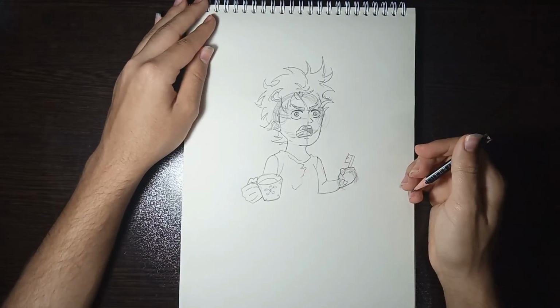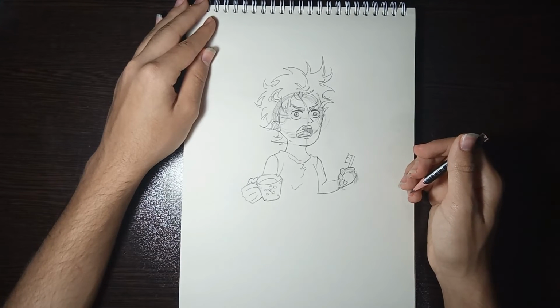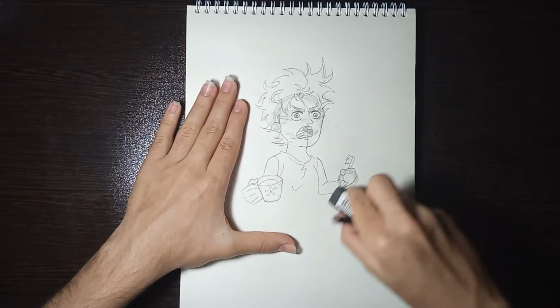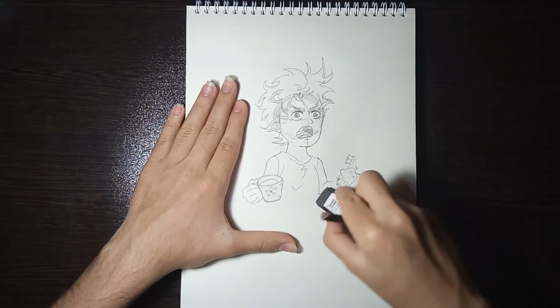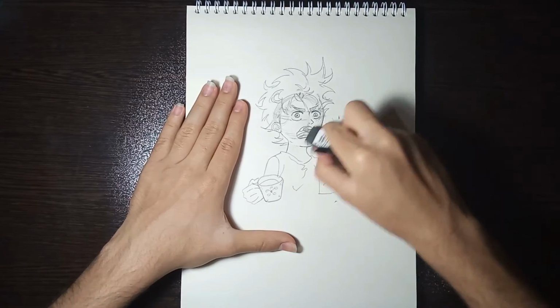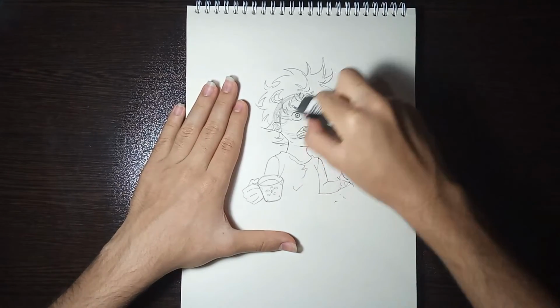Time for coloring. Use bright, cheerful colors. For instance, you might want to color the head pink and the outfit a light blue. Make sure the colors match well. For the clothes, throw in some fun patterns like dots or stripes.